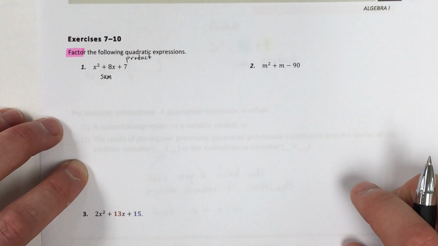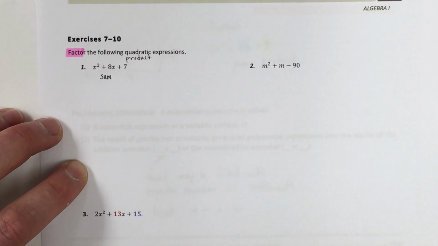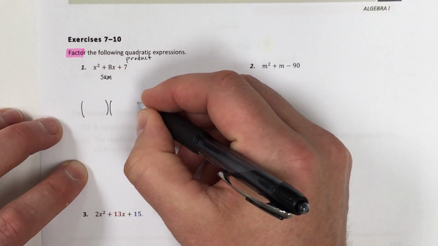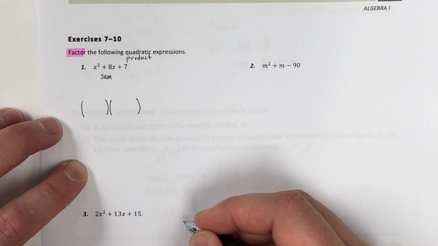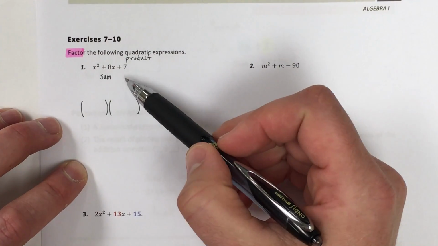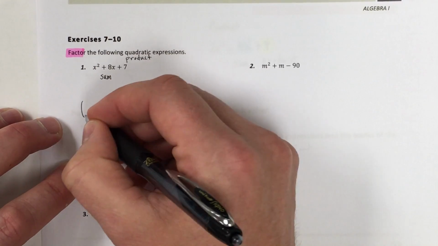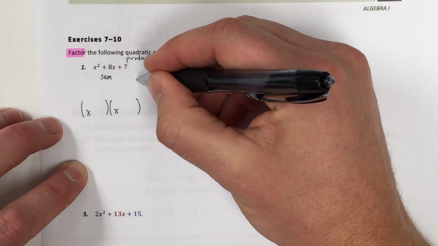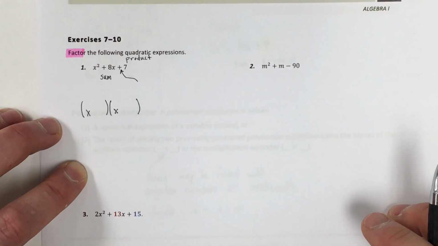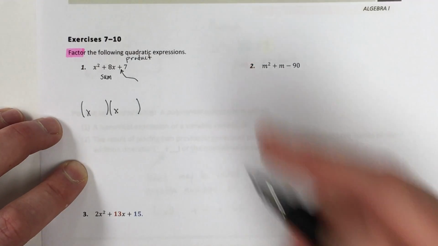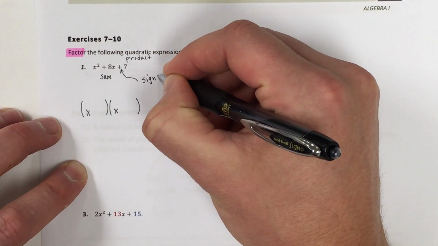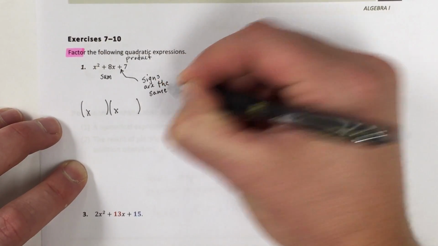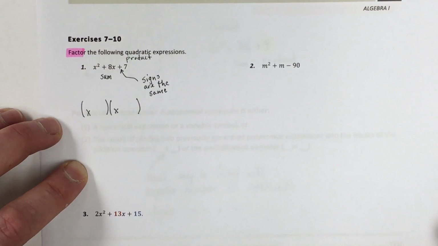The reason why I need these numbers is that they are the parts that help me figure out what goes into my parentheses. I'll put the clues together. I know that x squared came from x times x. Then another clue, and this is really important: because this is a plus 7, that must mean the signs are the same, with the two numbers that were multiplied together to get that product.